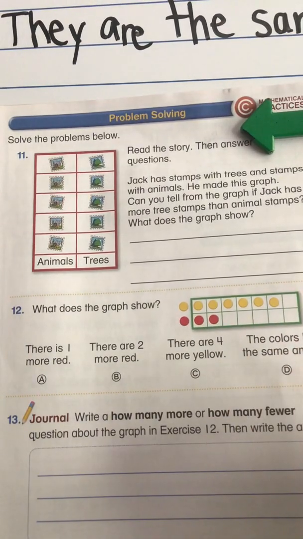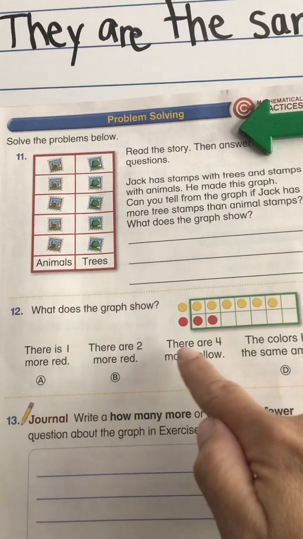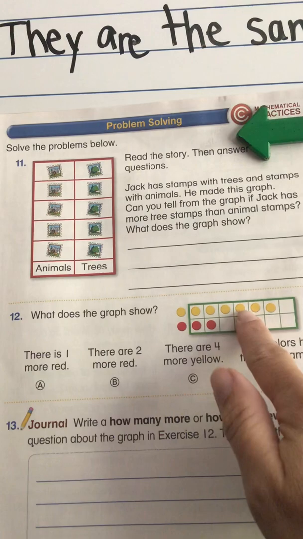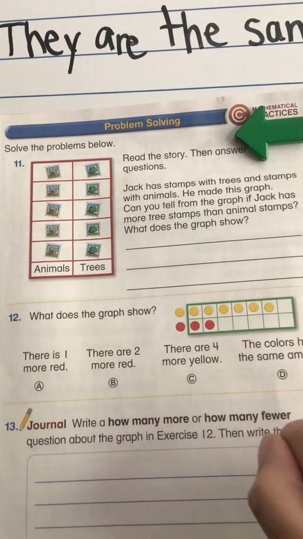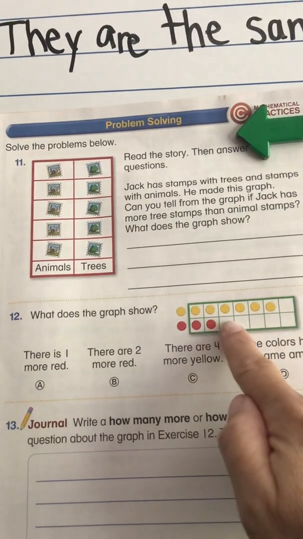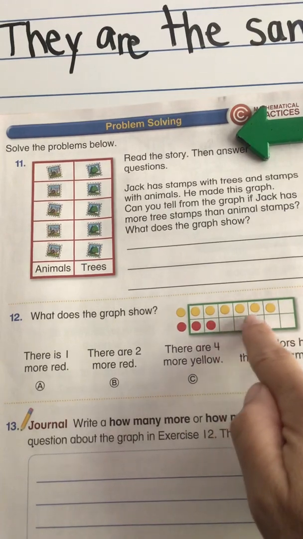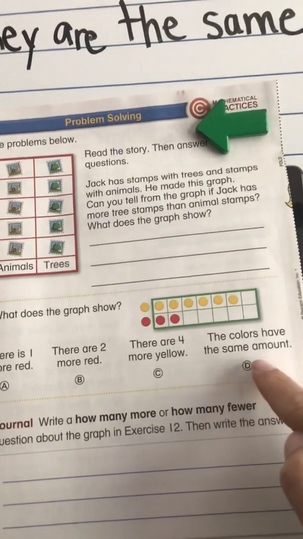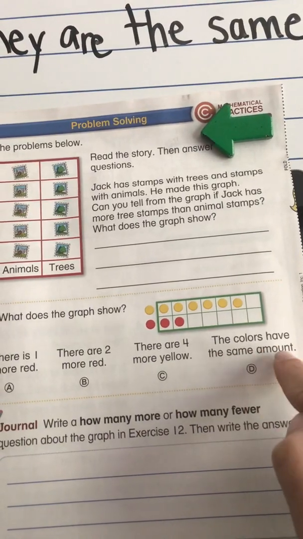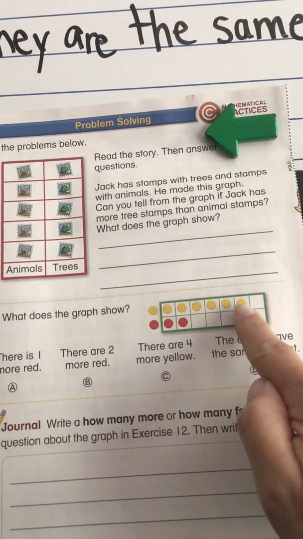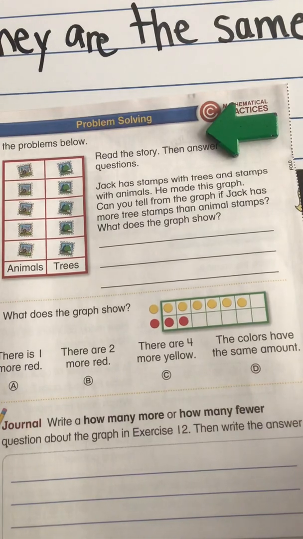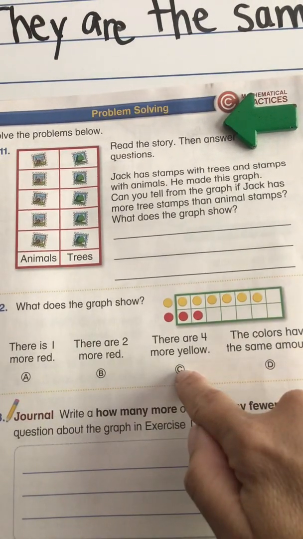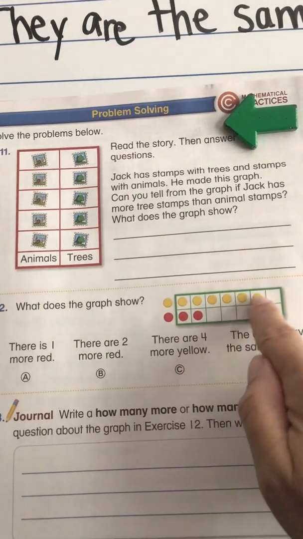It's a smaller amount. There are 4 more yellow. Let's see. 1, 2, 3, 4. That seems like a good choice. There are more yellow, and yellow does have 4 extra. Let's check the last one. The colors have the same amount. Do red and yellow have the same amount on this graph? No, they don't. So I think our choice should be letter C. There are 4 more yellow dots.